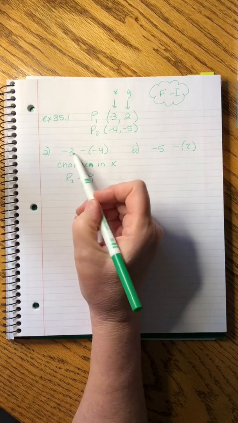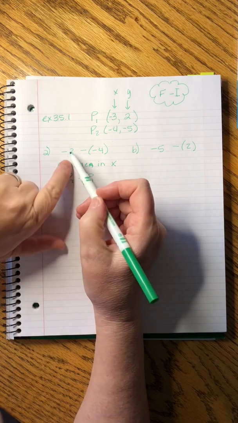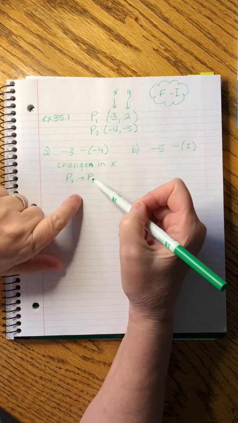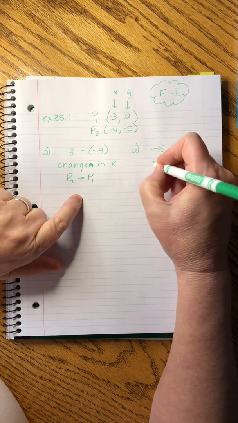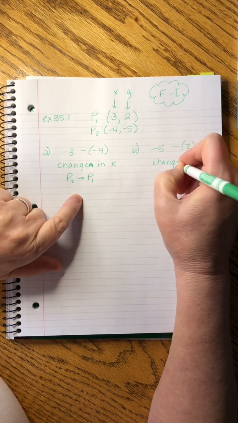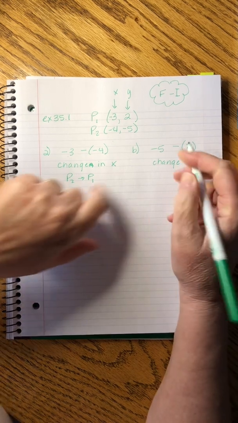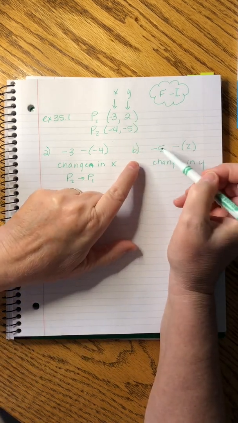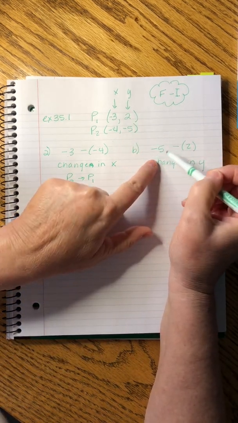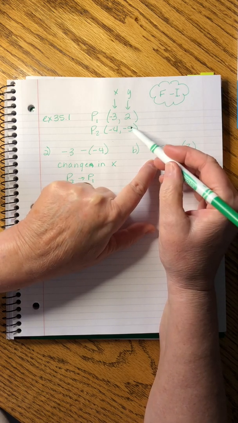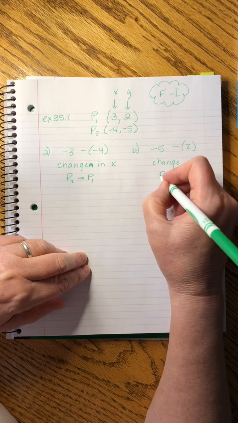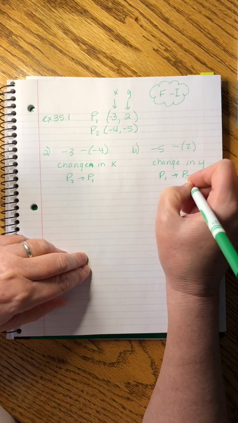Because we always list the final point first, and that's this one, okay? Let's check out this one. This is the change in the y, isn't it? Because these are the y values. And again, final is first in this expression. So that means P2. So in this one, we're going from P1 to P2.